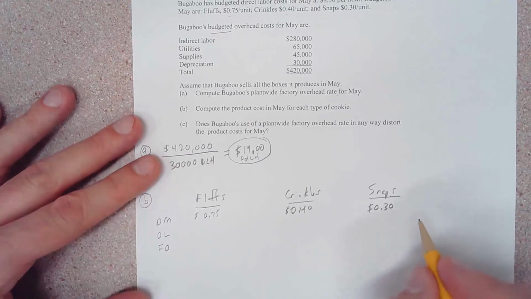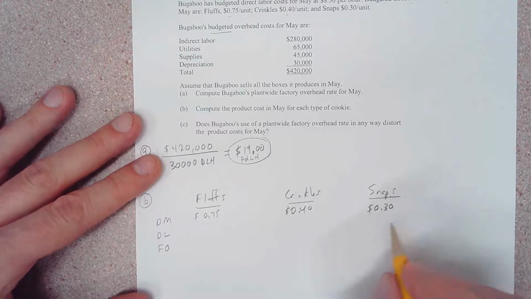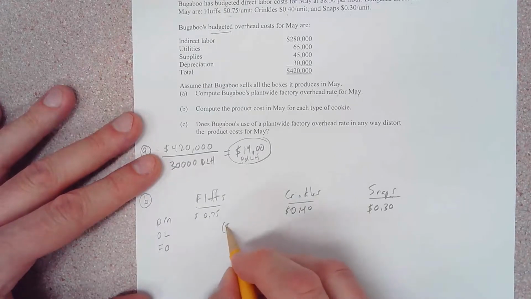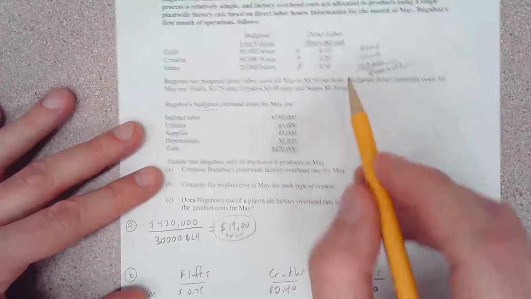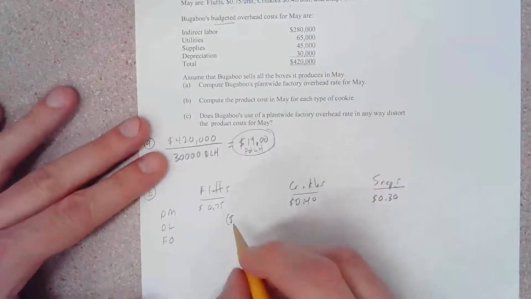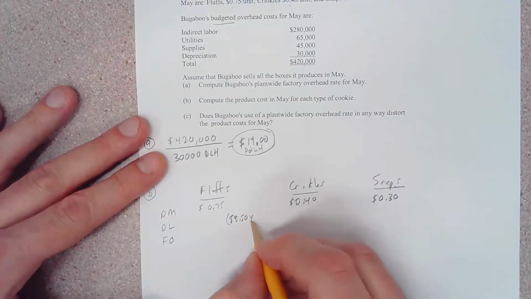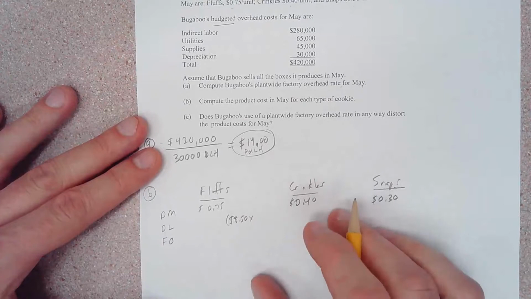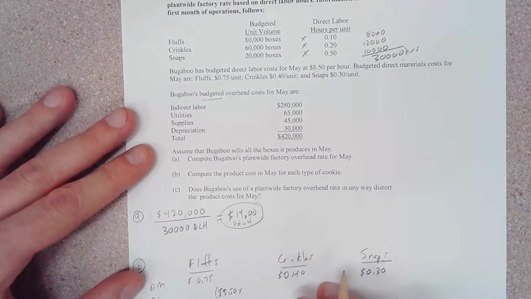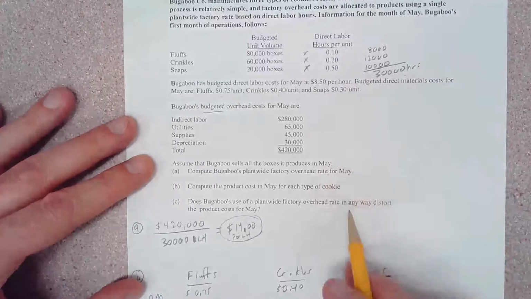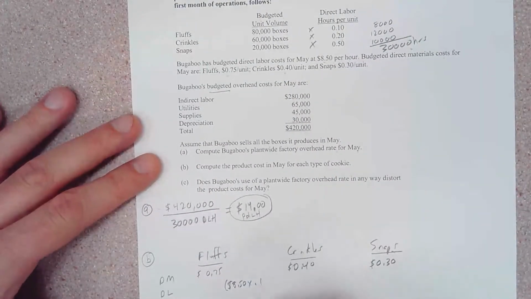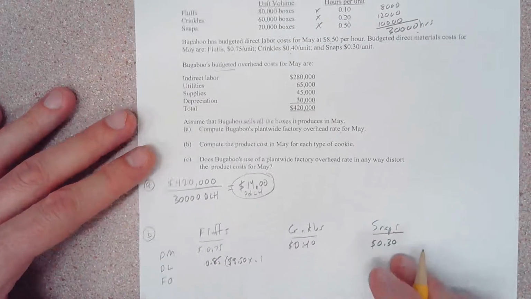Then direct labor. We had budgeted $8.50 per hour. So 8.50 times the amount of time it takes per box, 0.1, should be 85 cents.